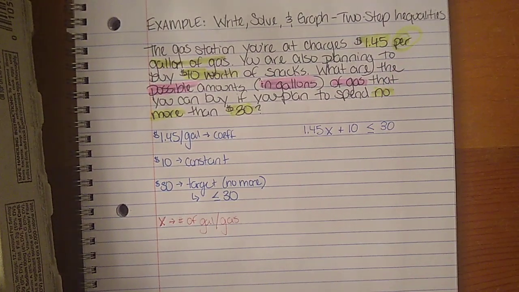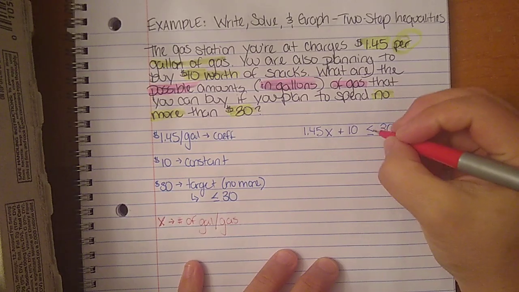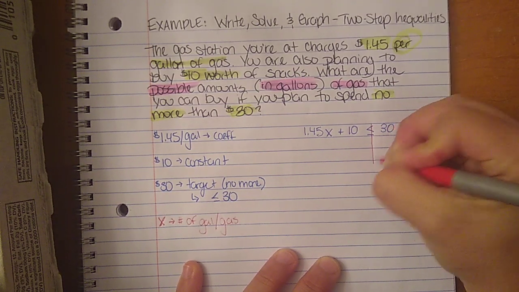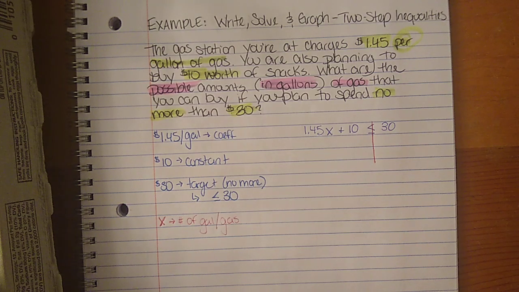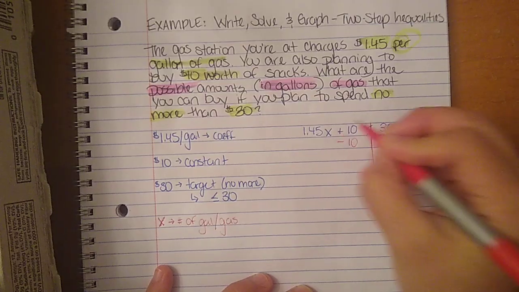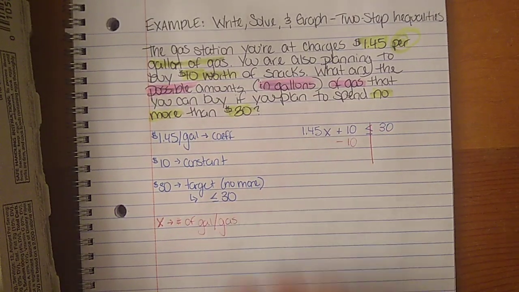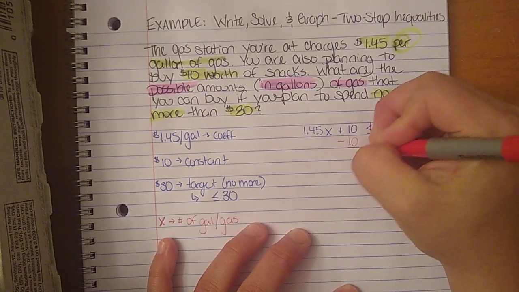So then based on this inequality, I can solve it and find out how many gallons of gas I can get. What's my range of gallons? Because we don't always need to fill the tank. We don't always need to get the maximum amount. We can get different amounts depending on what kind of money we have here. So properties of equality, attacking addition and subtraction first. I see an addition, subtracting that 10 from both sides of my inequality.